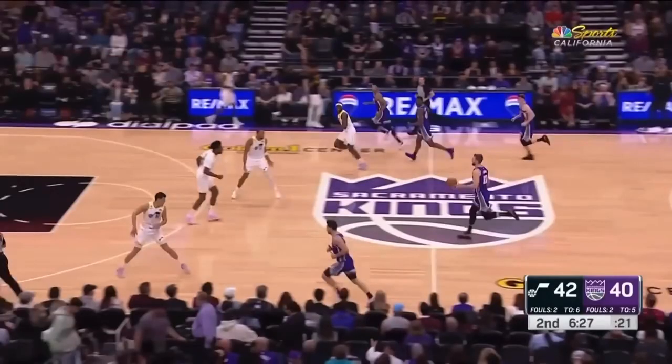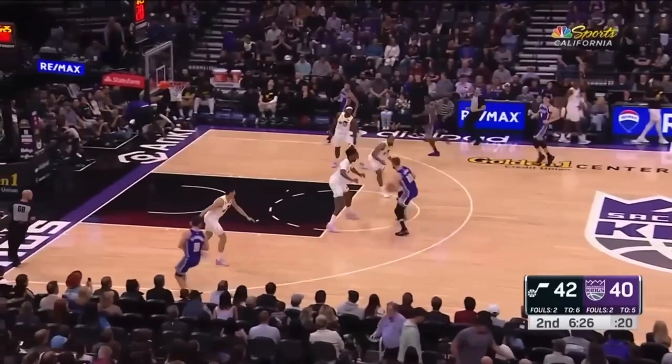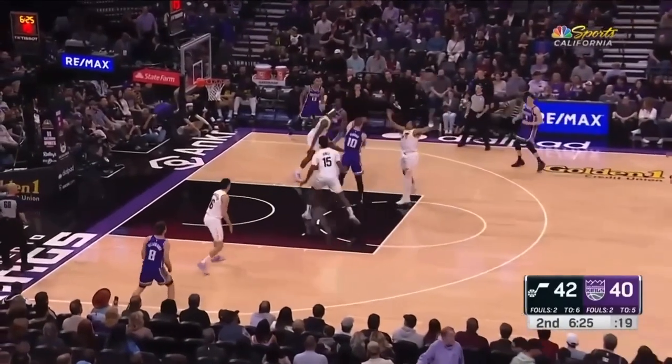Again, if you want to play the gaps defensively, you got to get your feet set. You got to get down here and get your feet set, or you're not going to be able to recover anywhere. Look at this Jazz player right here. Are his feet set? Look at how his feet are coming inward. You have no chance of getting outward now.